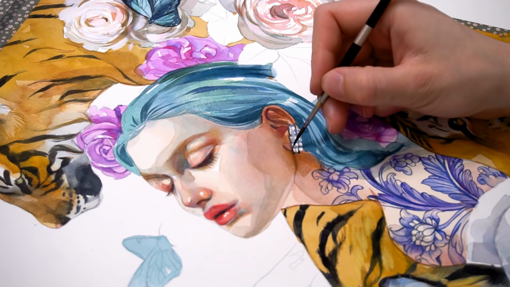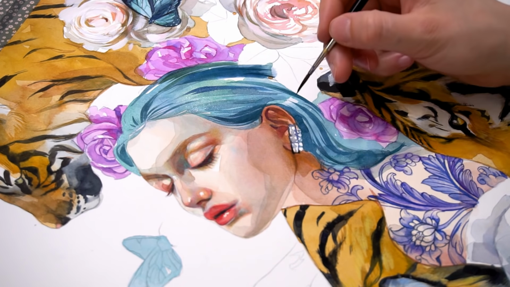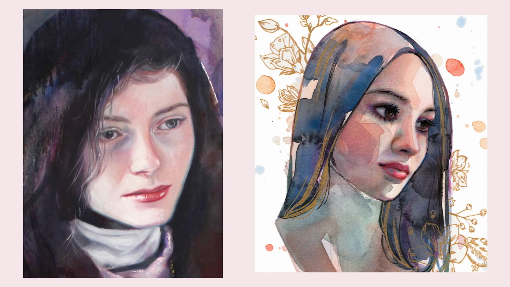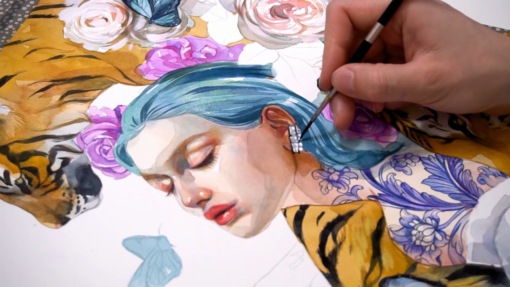It looked so much more interesting than the photo. I was surprised. And if you ask me, I prefer the right painting over the left one. Now let me show you some more examples.